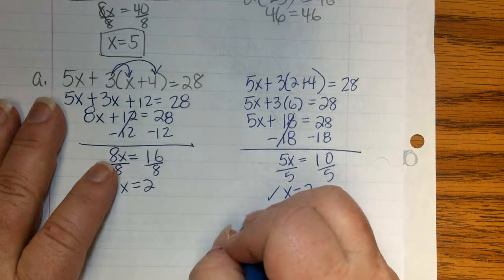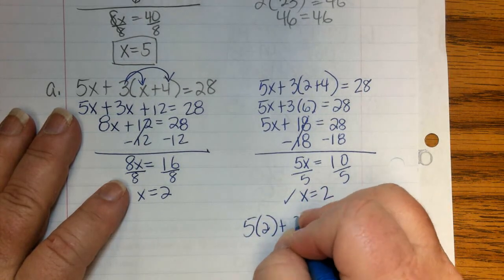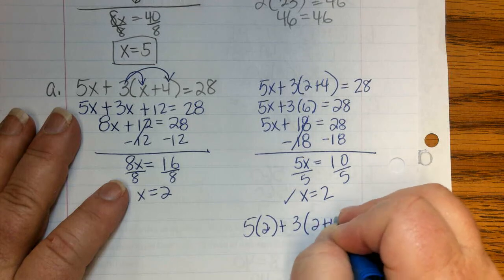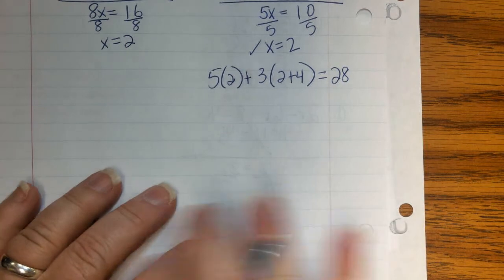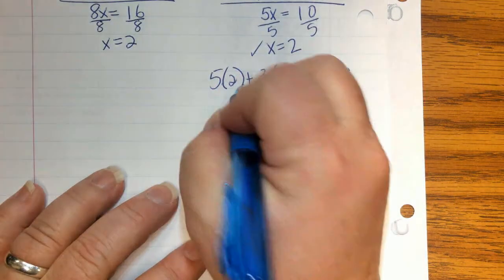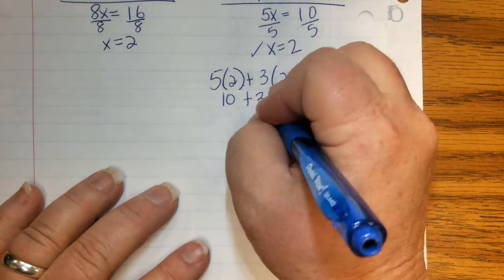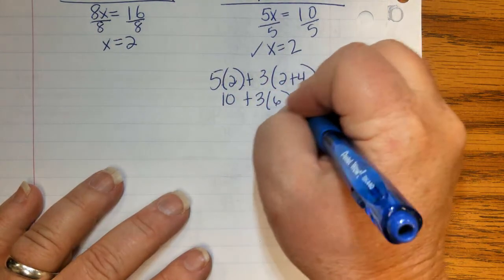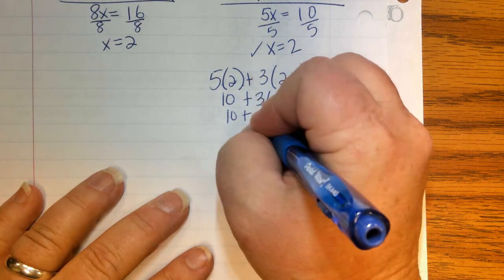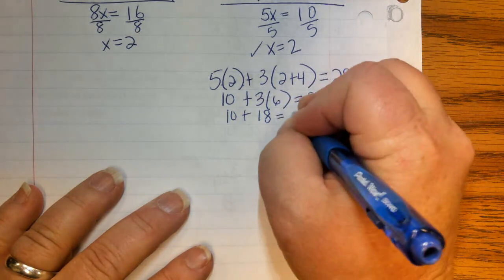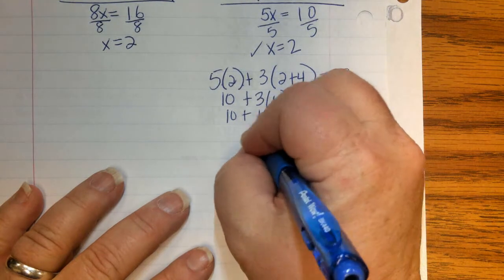Here's your real check. 5 times 2 plus 3 times 2 plus 4 is equal to 28. 5 times 2 is what? 10 plus 3 times 6 is equal to 28. 10 plus 18 is equal to 28. 10 plus 18 is 28.